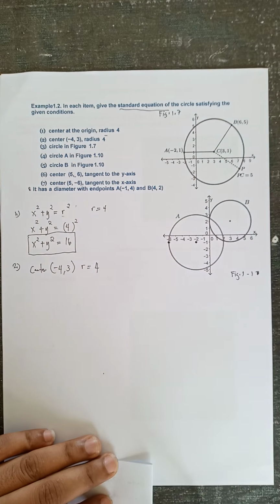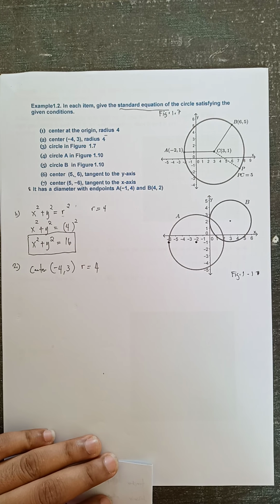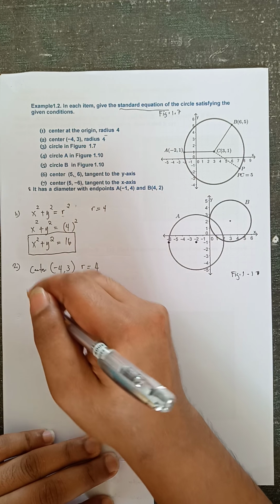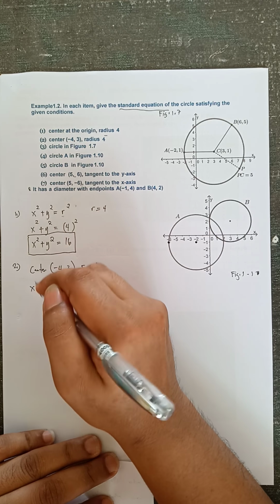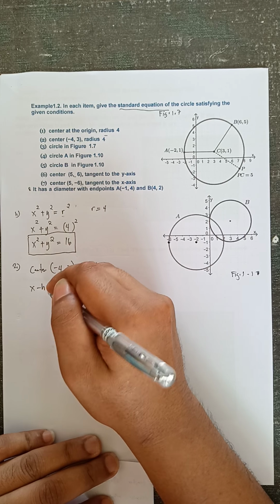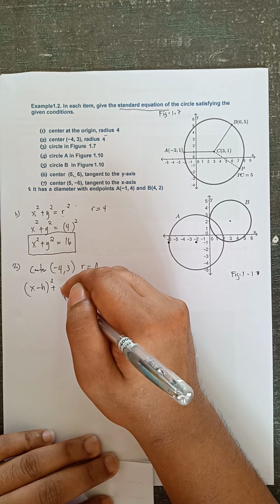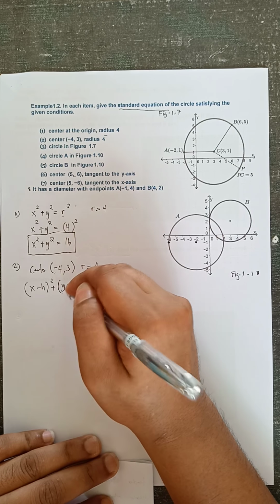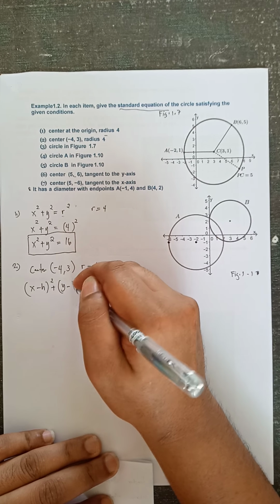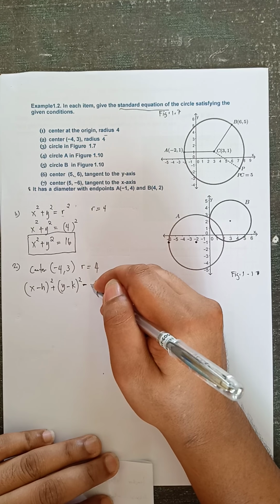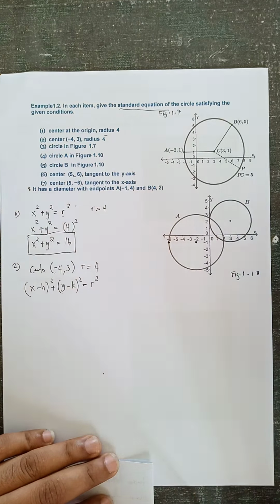Now in example number 2, the center is not at the origin. Therefore, the standard form of our equation will be (x minus h) squared plus (y minus k) squared equals r squared.